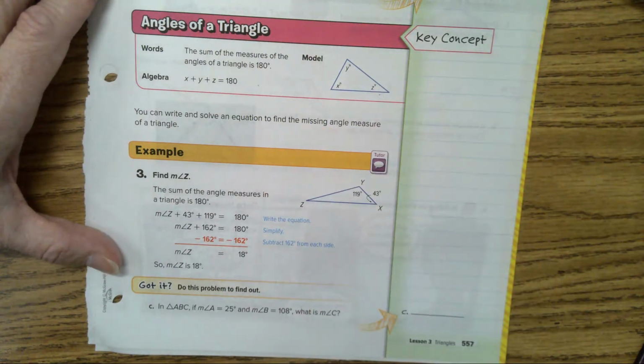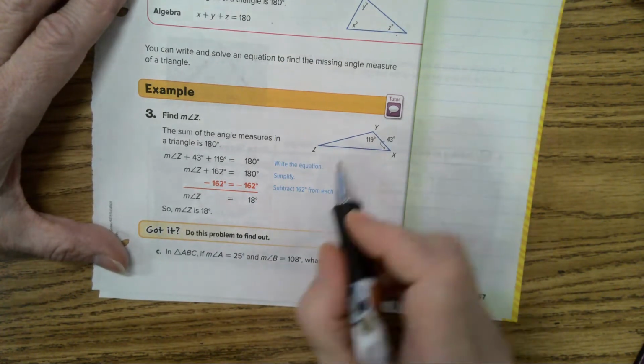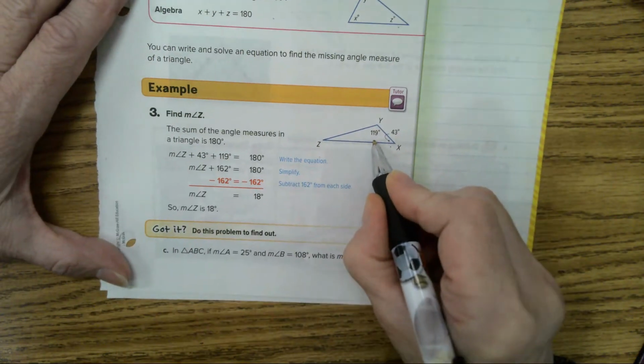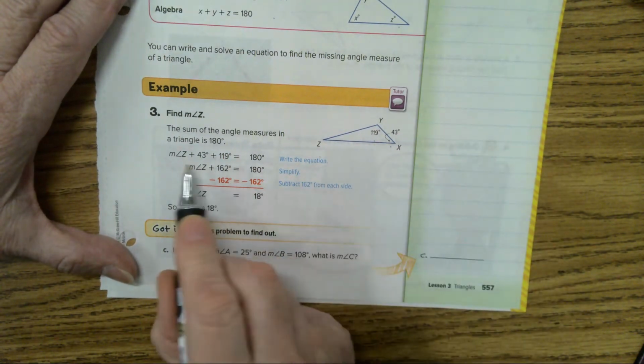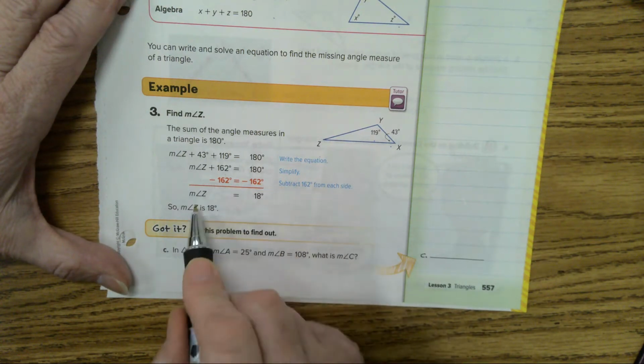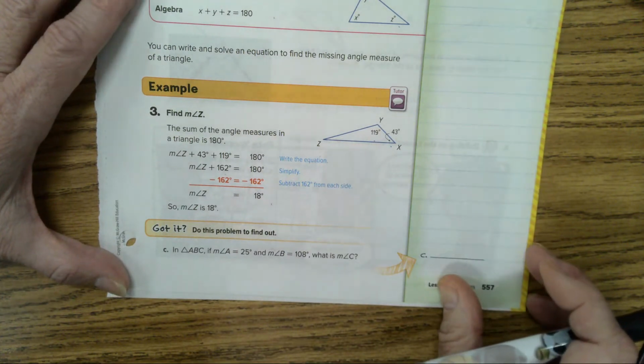Now in example 3, find the measure of angle z. Well, this is 43, this is 119. Add them together, you get 162. Subtract it from both sides. Z equals 18 degrees. Any questions?